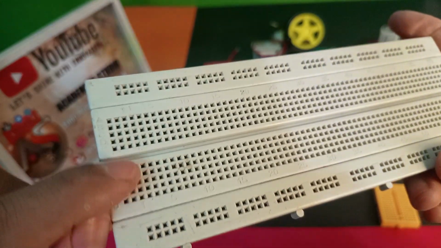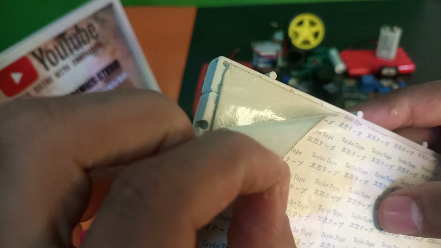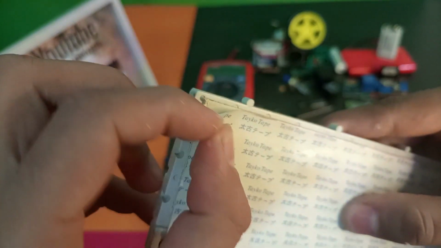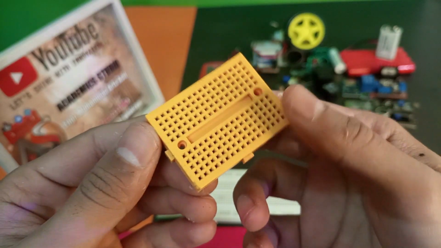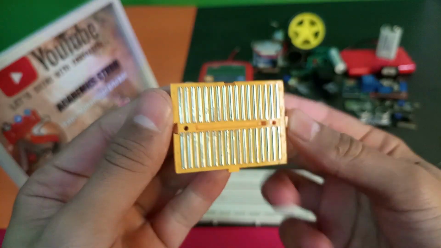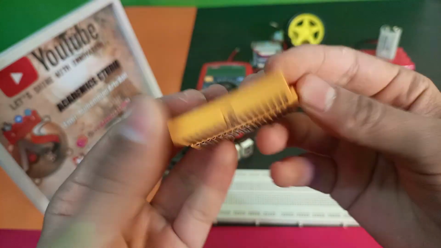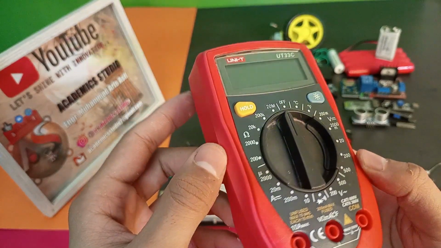Like 5 holes on each column connected vertically. You can peel off its back sticker sheet and paste it on any place to remain in contact with the surface. This one is a smaller cute board that I personally use for my mini projects. This one is the same copy of that breadboard, which is just smaller in size. Nothing much different.